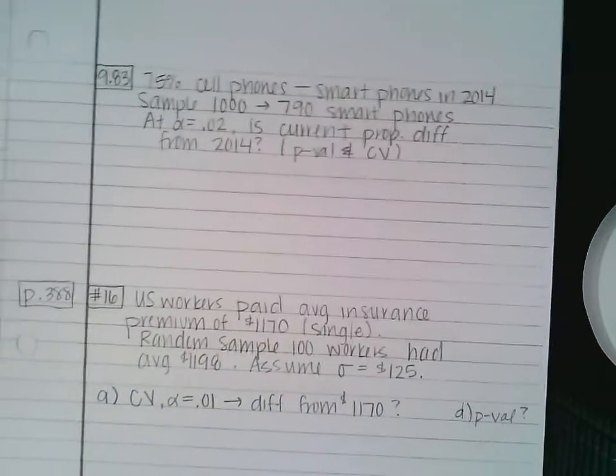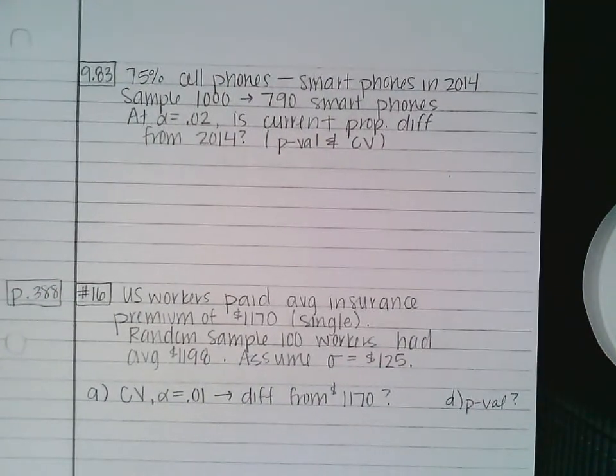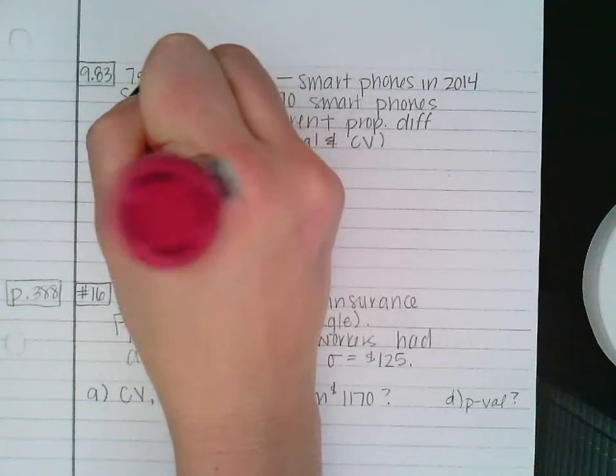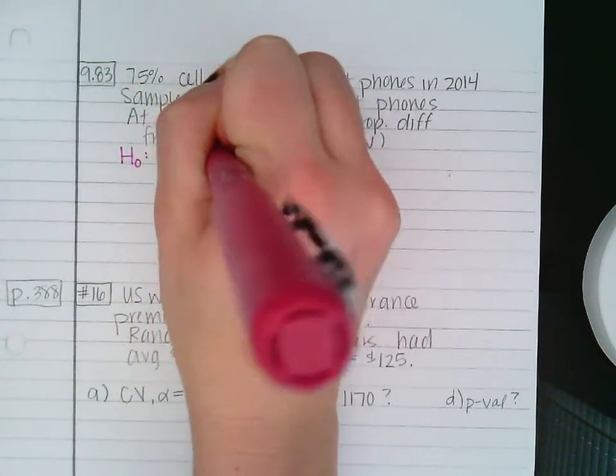All right, a few more questions here. 75% of people had cell phones that were smartphones in 2014. There's a current sample of 1,000, and they found that 790 now have smartphones. Is this different from 2014? Okay, so H0 is p is 0.75.